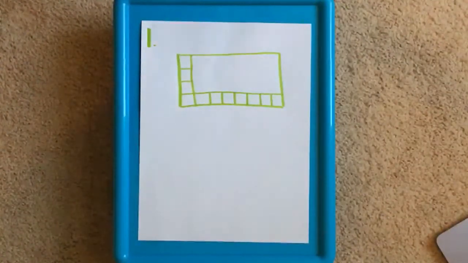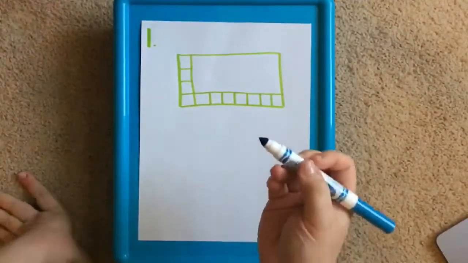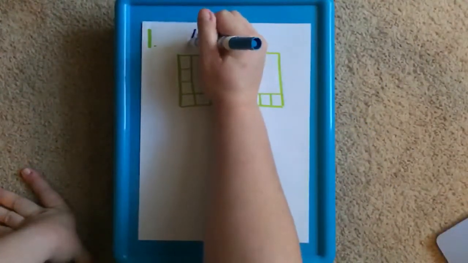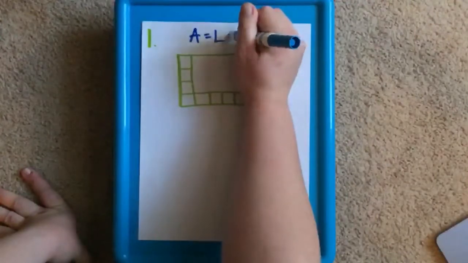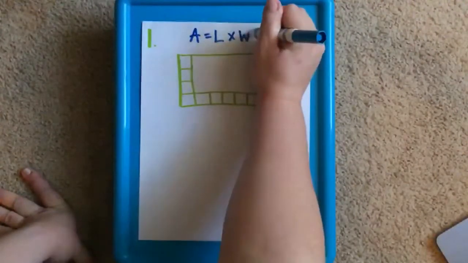It takes up the entire space. So if we're trying to figure out how much carpet fills up the entire living room, we're trying to find the area. And I remember that the equation for area is area equals length times width.